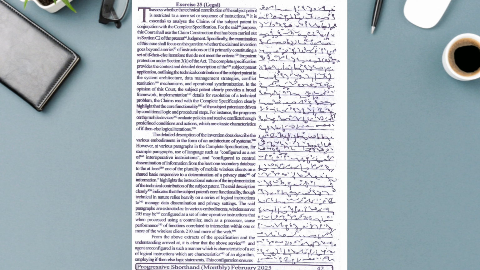The detailed description of the invention does describe the various embodiments in the form of an architecture of systems.